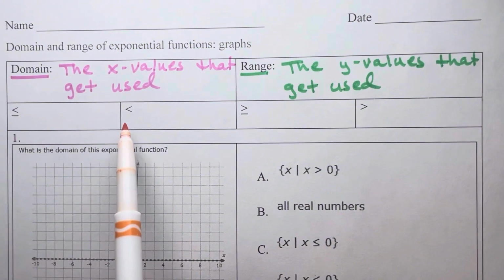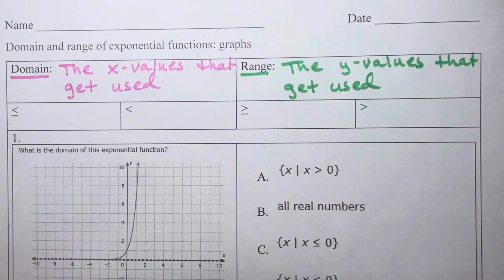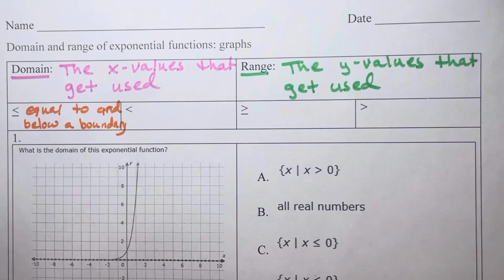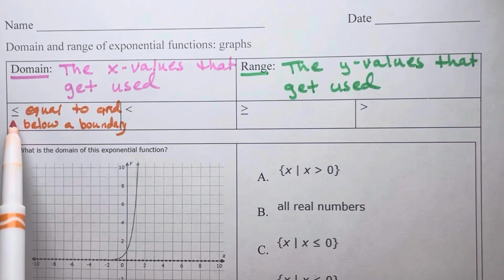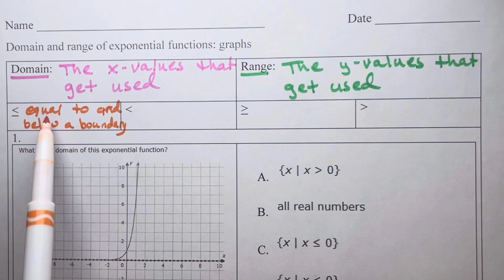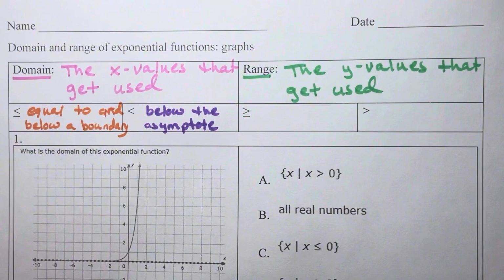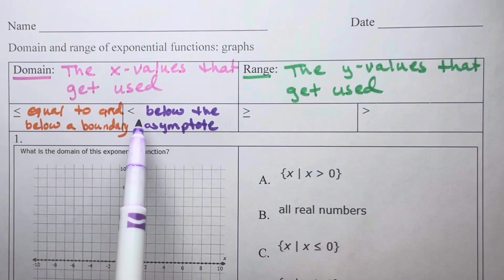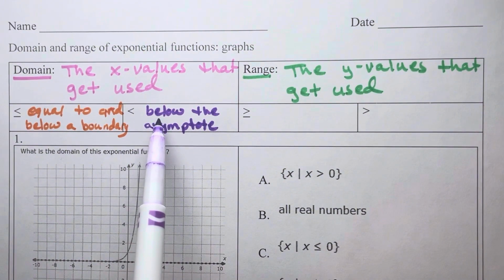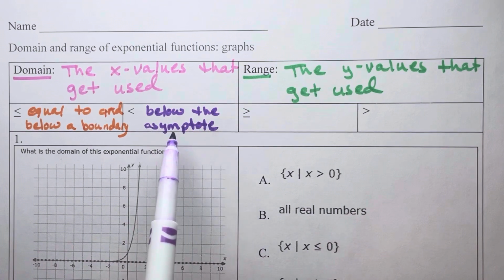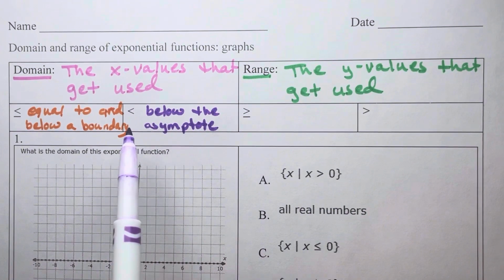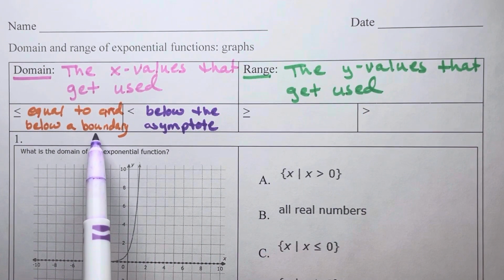Now let's review our inequality symbols. Our first symbol is a less than or equal to, and this means that our graph will be at most equal, but probably below a given boundary. Our second symbol is just a less than, and that tells us that our graph will be below the asymptote. The asymptote is the boundary that was referenced in our first symbol.